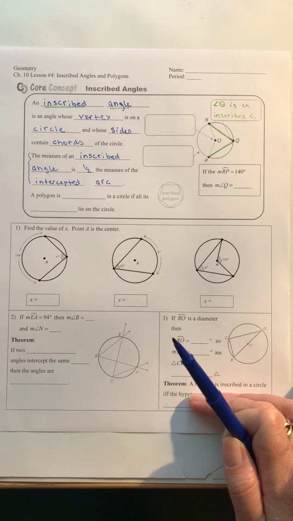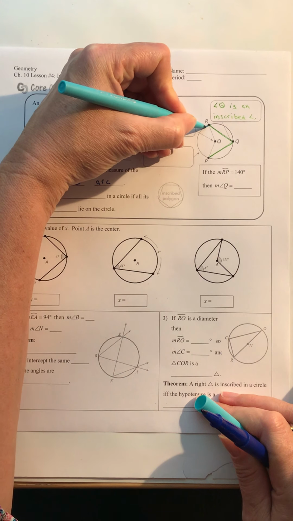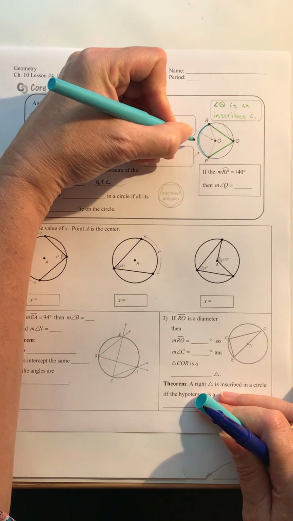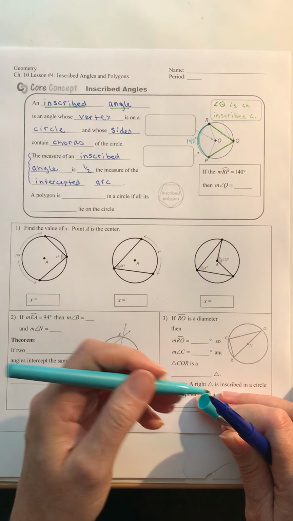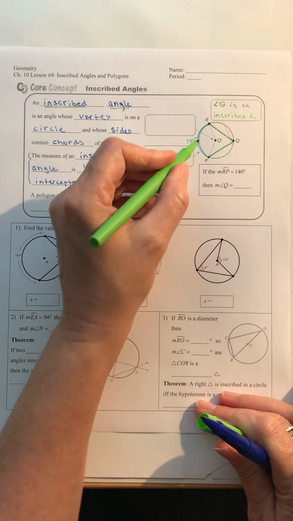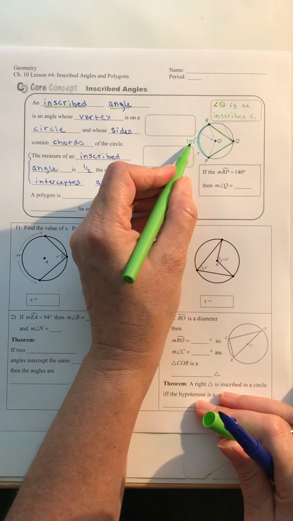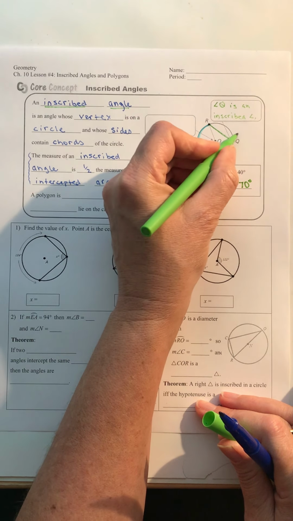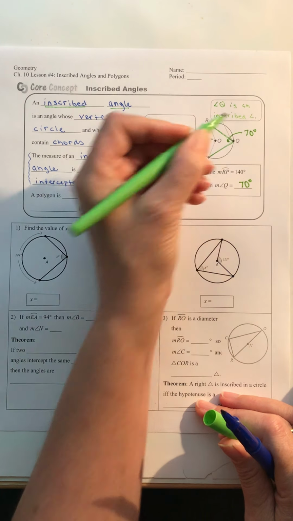So if I tell you that, say, the measure of this arc, RP, is 140 degrees, then you know that the measure of the intercepted angle is half of that. So half of 140 degrees is 70 degrees. So that means that this angle has to be 70 degrees.